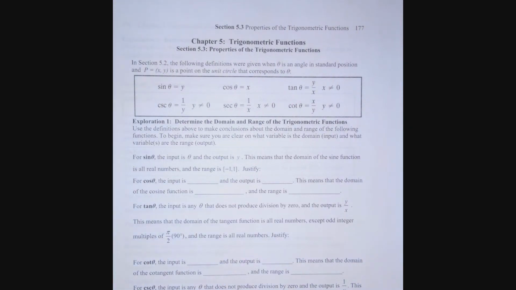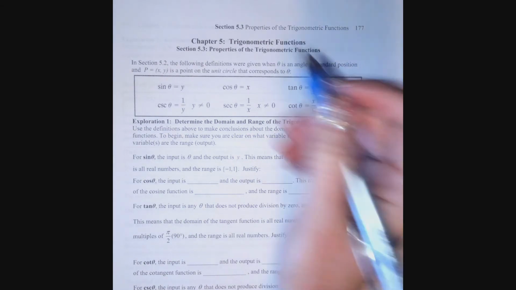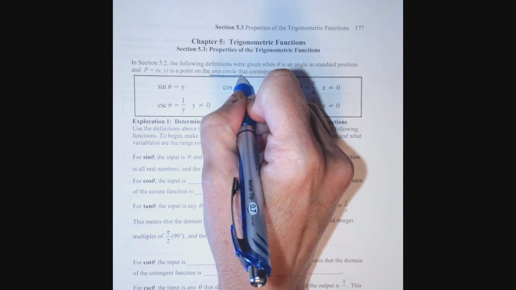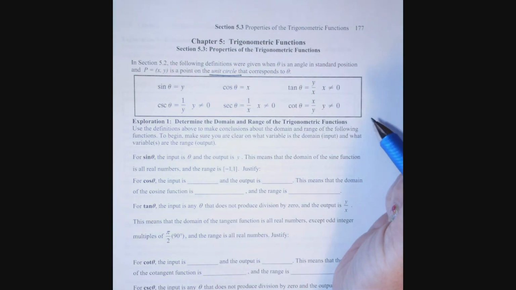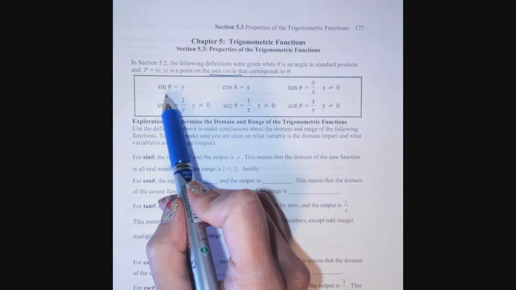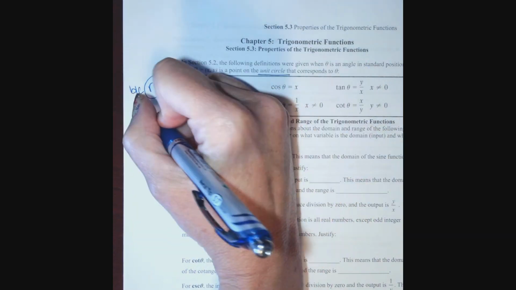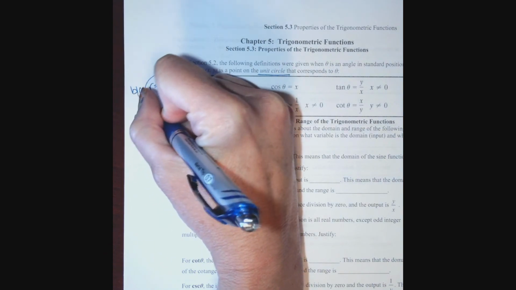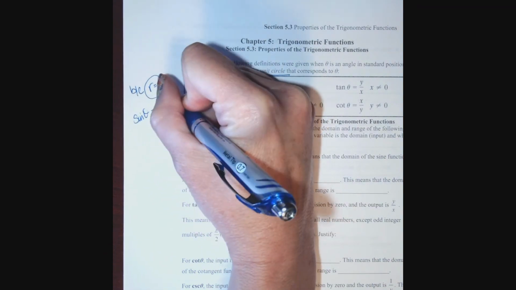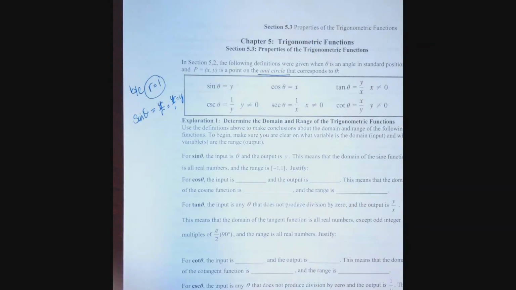Chapter 5, Section 3 starts with a reminder of the definitions of our 6 trig functions that we explored in the previous section. Now notice that we point out that these definitions are for where we are on the unit circle, so that sine theta is just equal to y. This is true because on the unit circle, r is 1. So when I have sine theta is y over r, that becomes y over 1, or just y.